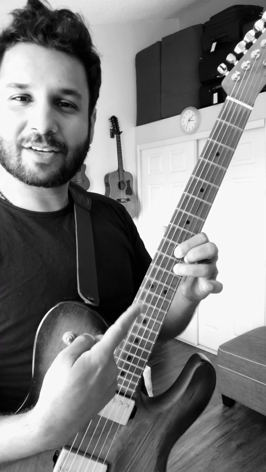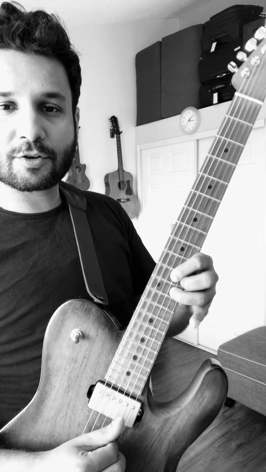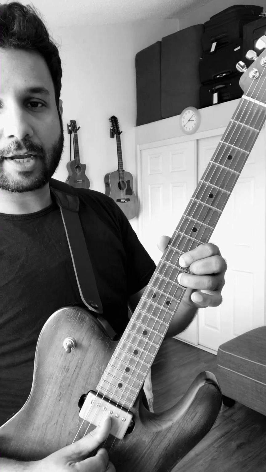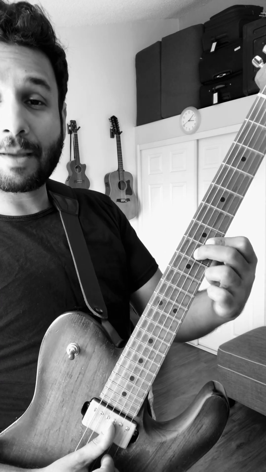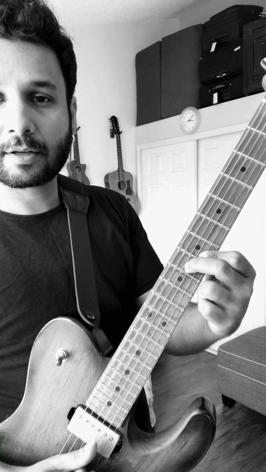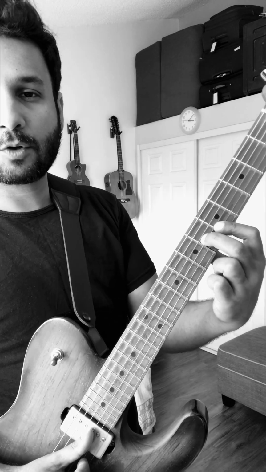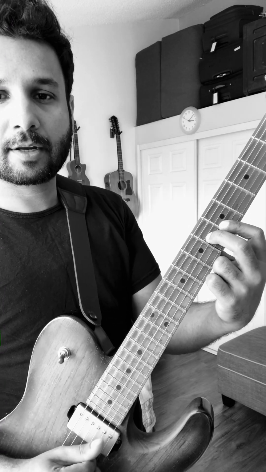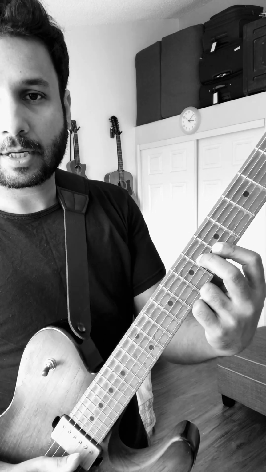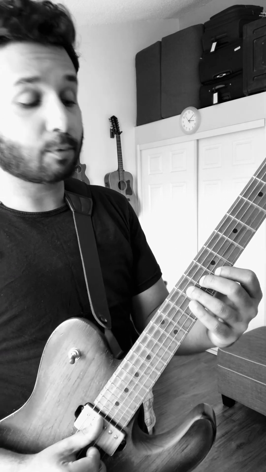So this is that D major shape, right? So this is a B major triad, this is an A major triad, this is a B major triad again, part of a larger chord like that. And then we're going to move this over again for an A major triad, just like that. And then we're switching string sets.